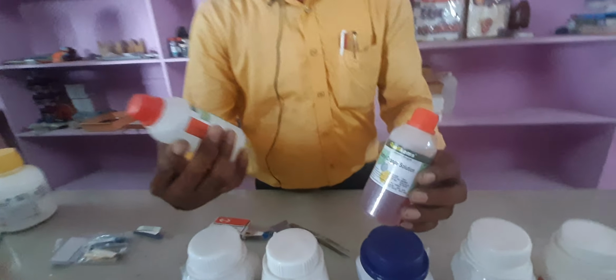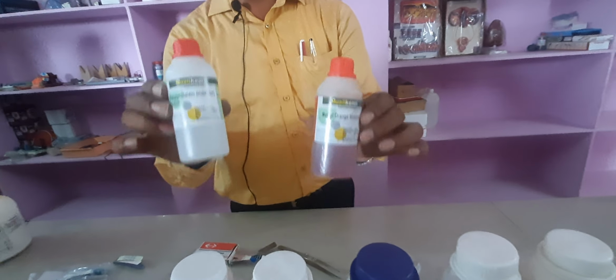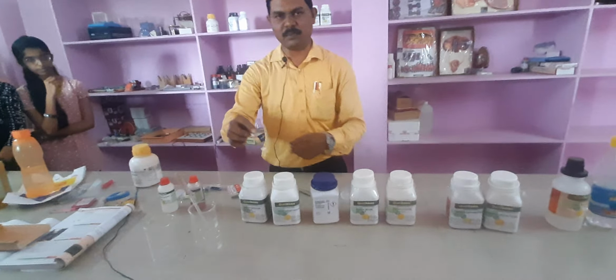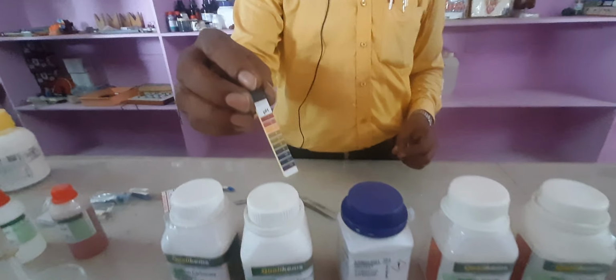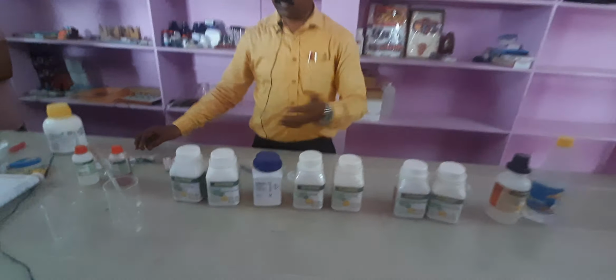Another two indicators are there. These are synthetic indicators, phenolphthalein and methyl orange. This litmus paper is a natural indicator. This is the universal indicator, with pH values from 1 to 14. So these are the acids, bases and salts.